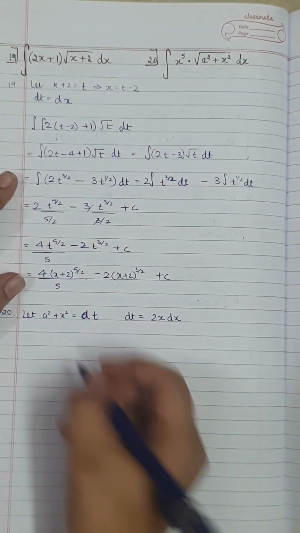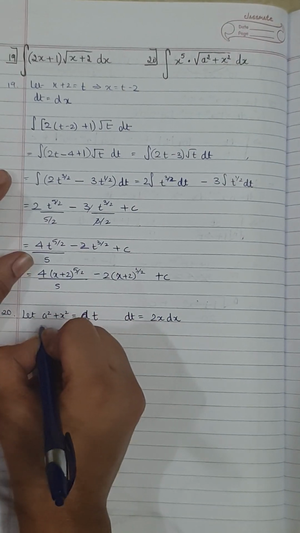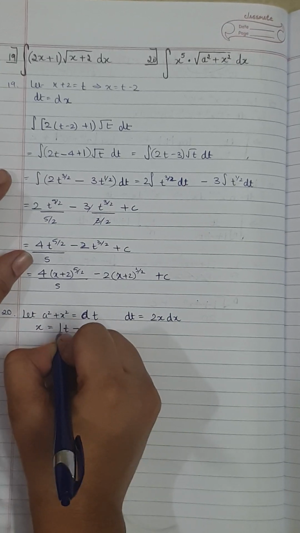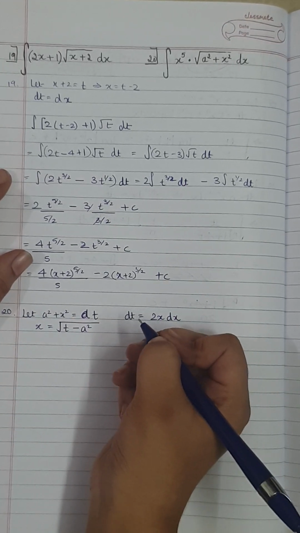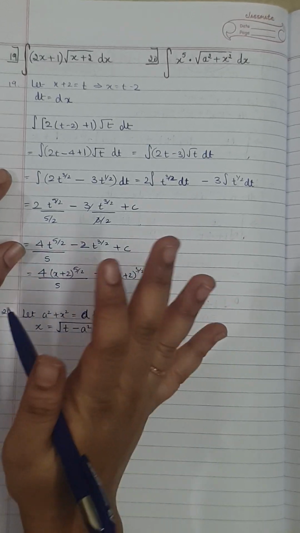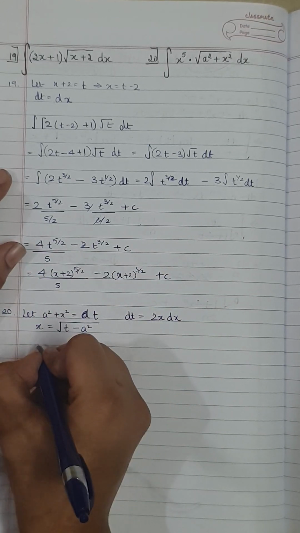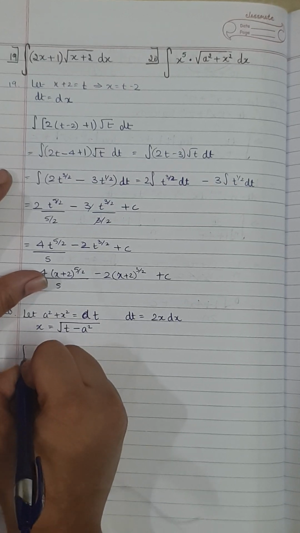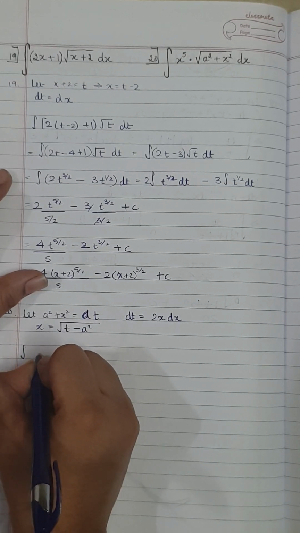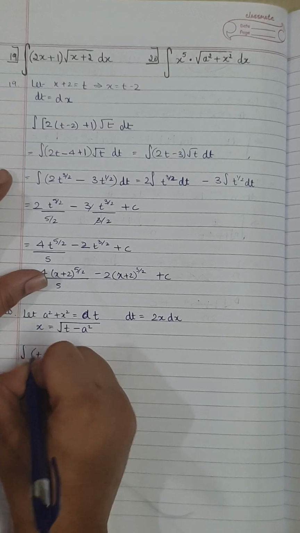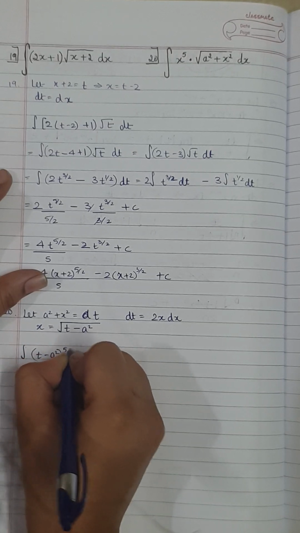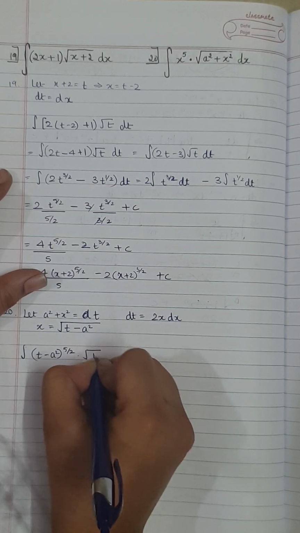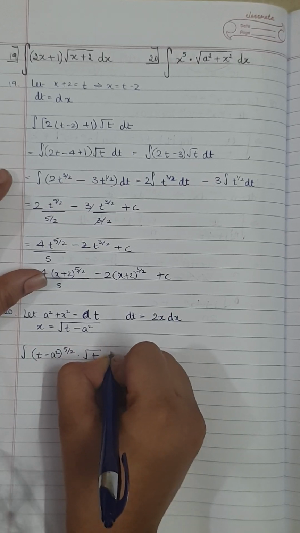Now x to the power 5. So to find x, you will do x is equal to under root t minus a square. So now we'll just substitute everything. You have integral (t minus a square) to the power 5 by 2 into under root t dt.